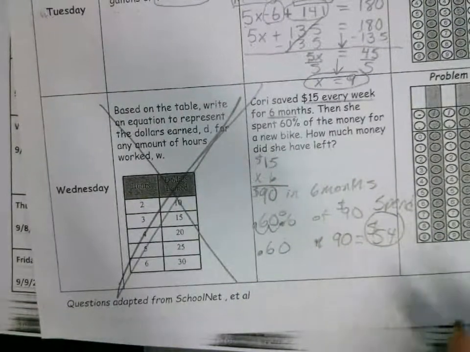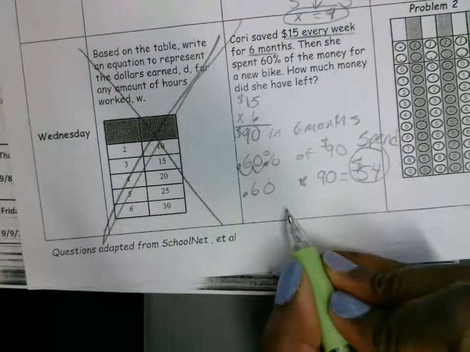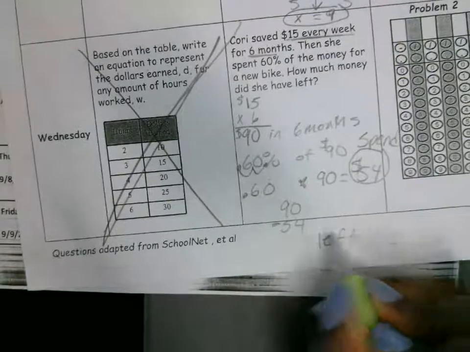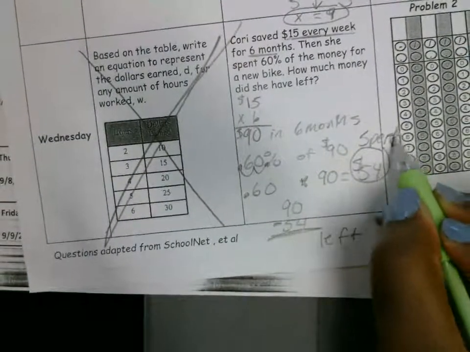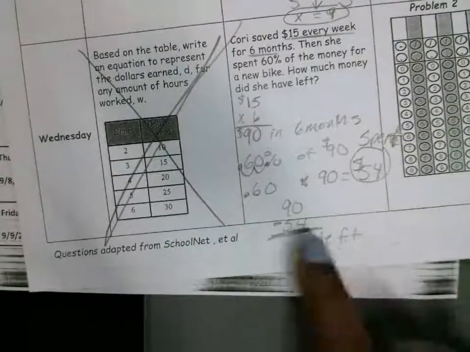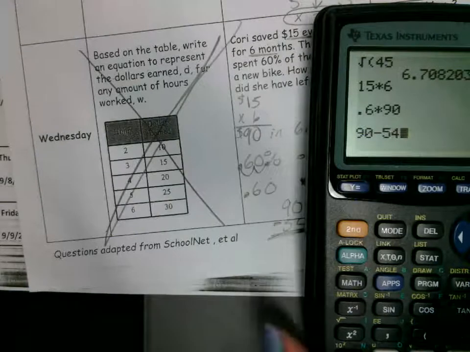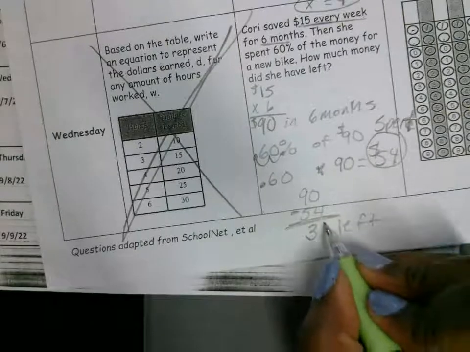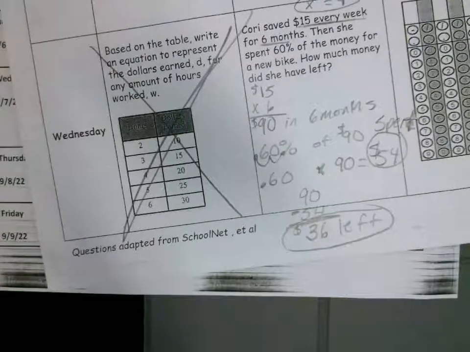How do we figure out how much money is left? How do we figure out what's left? Yes. You subtract 54 from 90. Very good. So we're going to say 90 minus 54 in our calculator to figure out how much money was left. This is how much was spent. I should have put spent, with a T. So now let's subtract. What's $90 minus the $54? Very good. So how much money does Corey have left? $36. That's what's left. Any questions?